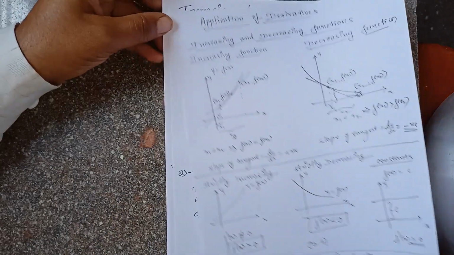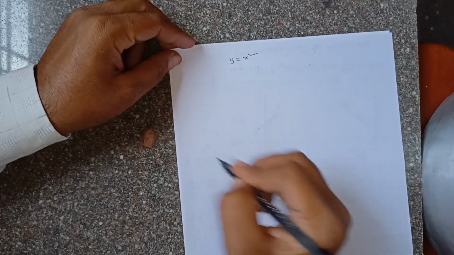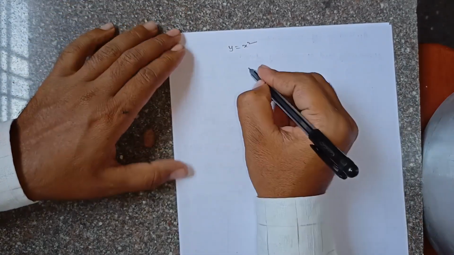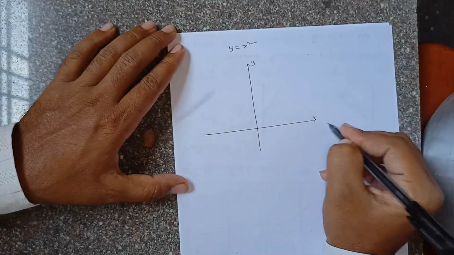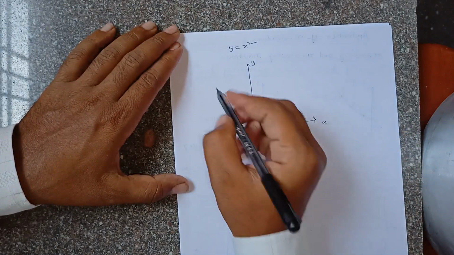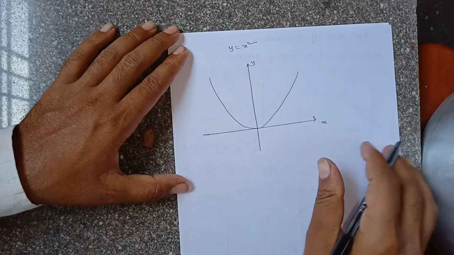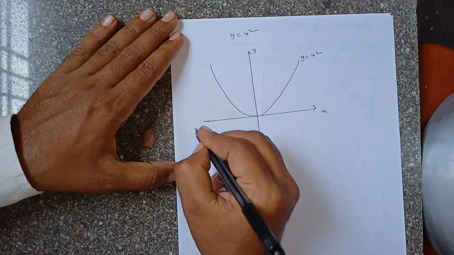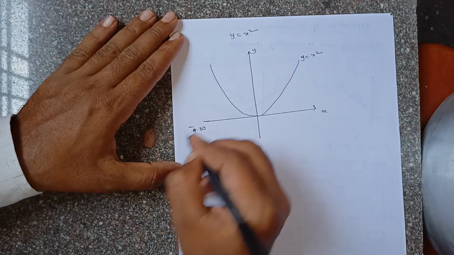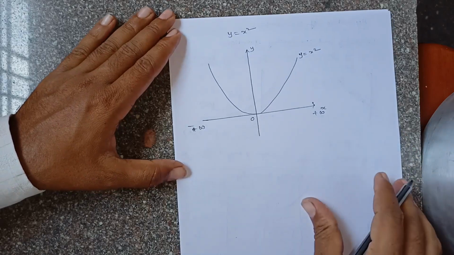Okay, let me explain with an example. Suppose we have the function y is equal to x square. Let us draw the graph of y is equal to x square. How will the graph of y is equal to x square be? It is a parabola symmetric with respect to the y-axis. This is y is equal to x square. Let us take it drawn from minus infinity to plus infinity. Here is the point 0.